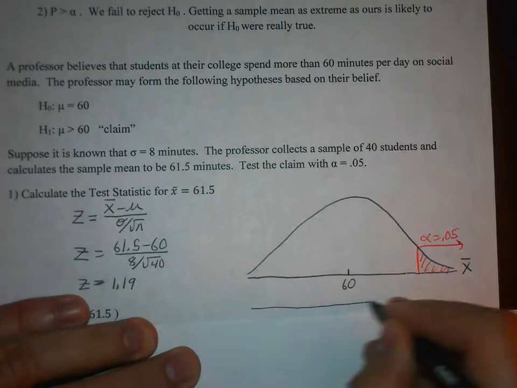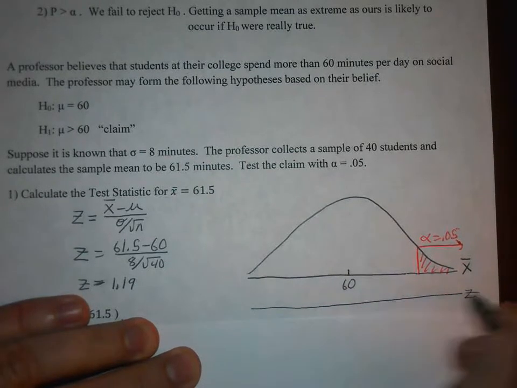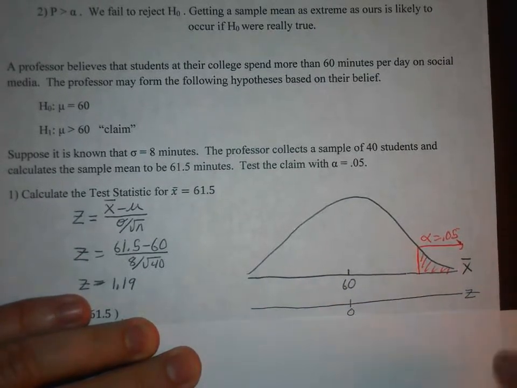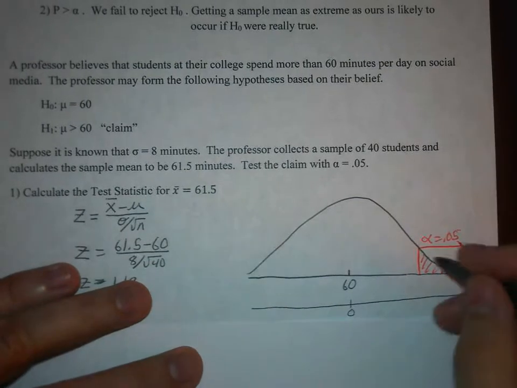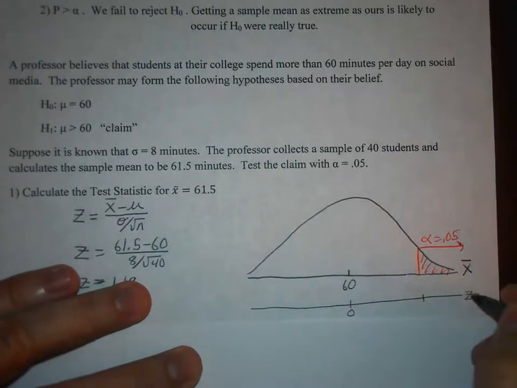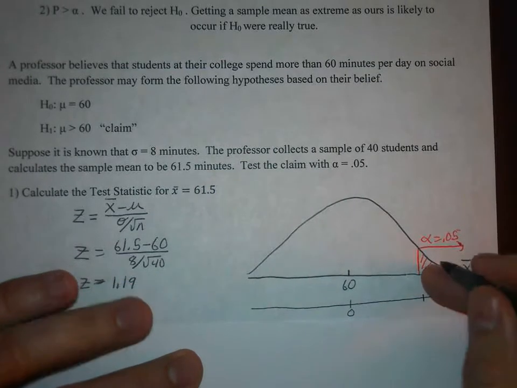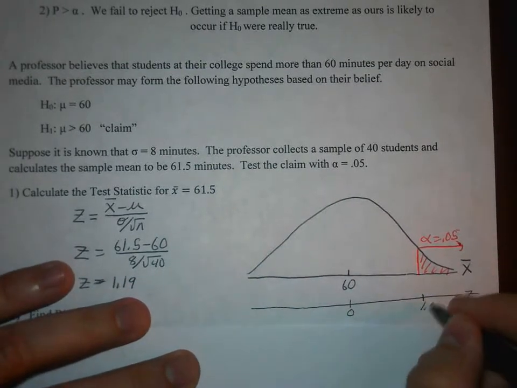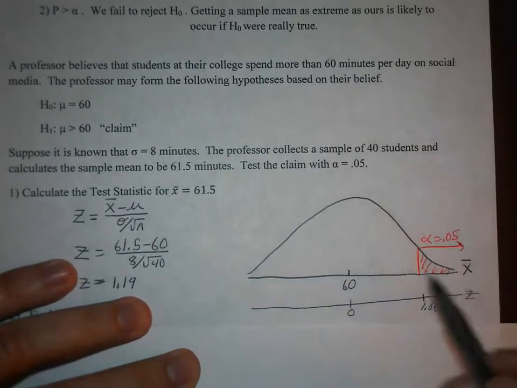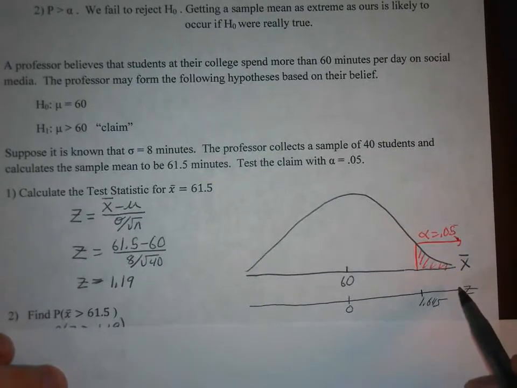So on a z-axis, we know that 0 is in the center there, and for an alpha of 0.05, the critical number that went with that is 1.645. And that's how we established our rejection region for H0.